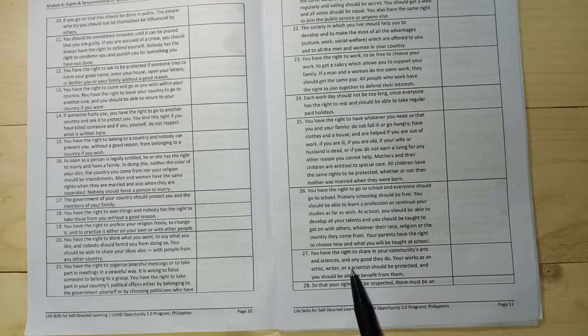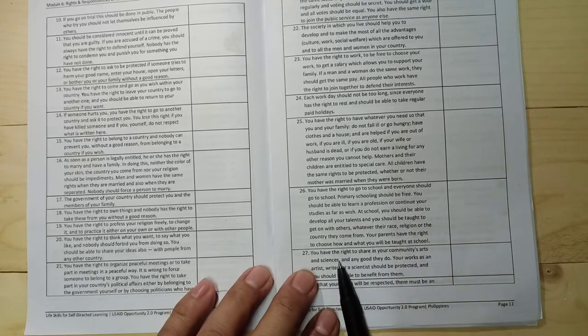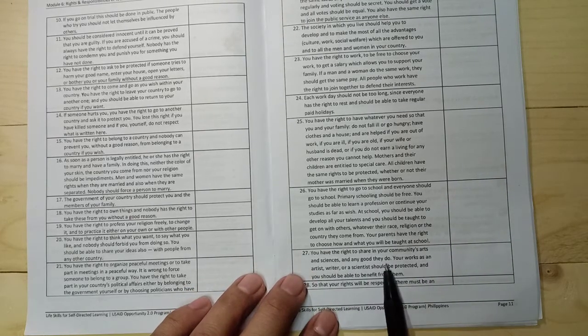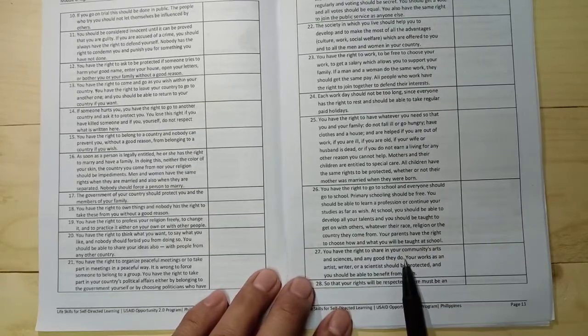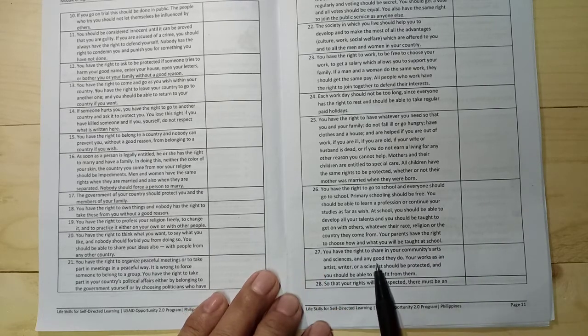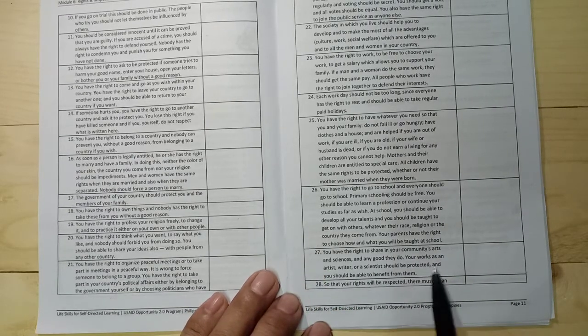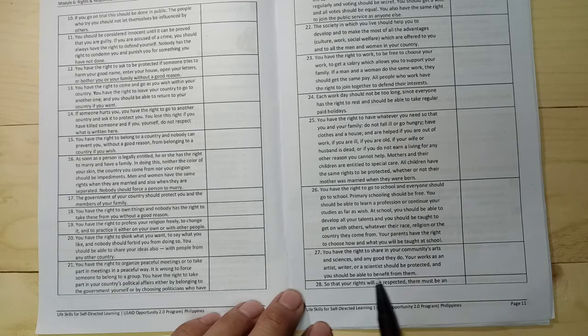Number 27, you have the right to share in your community's arts and sciences and any good they do. May karapatan tayong gumawa at mag-share ng ating arts at saka sciences at kung saan man tayo magaling. Your works as an artist, writer, or a scientist should be protected and you should be able to benefit from them.